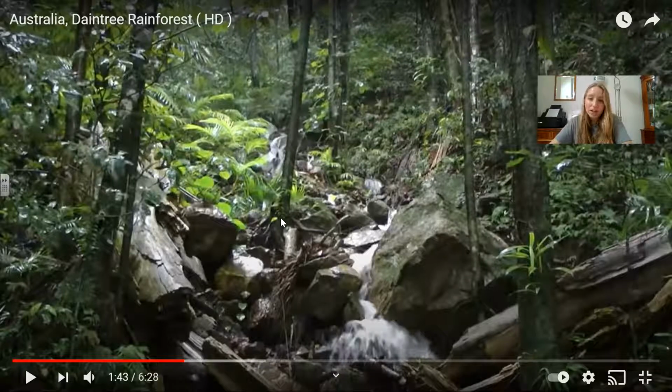Some of the things that I noticed were that the trees are incredibly tall. There's lots and lots of greenery, lots of leaves. The trees are the tallest I've seen, and I also noticed that there were lots of waterfalls. So there's lots of water for animals to drink who live there.